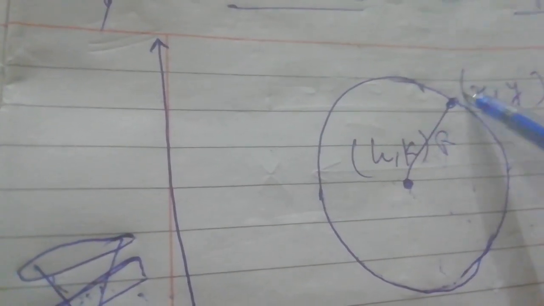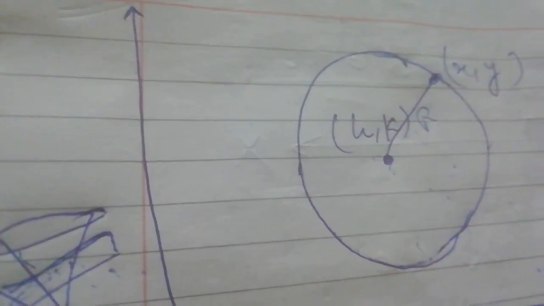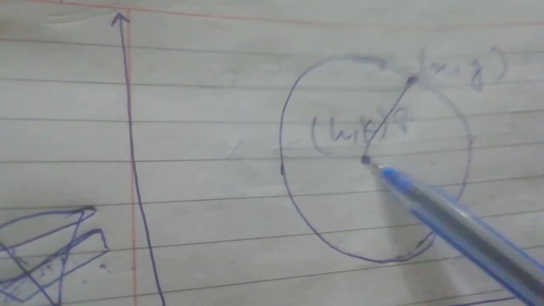I've taken another point here and called it X, Y. So the distance from the center to this point is constant. We know this.